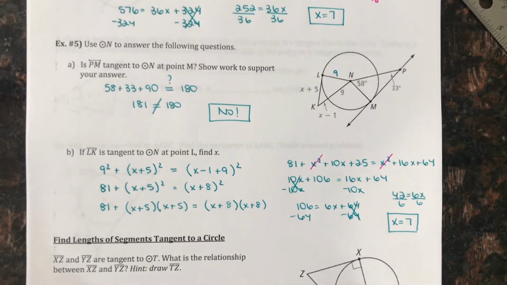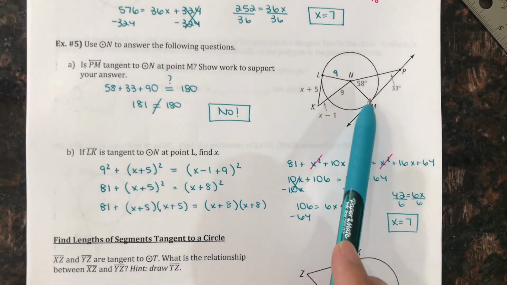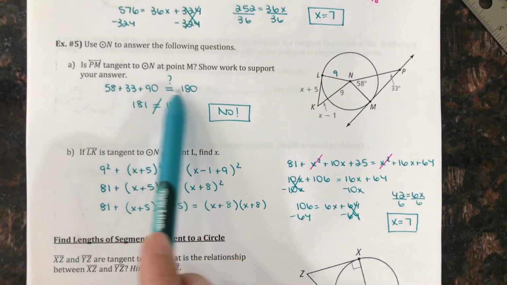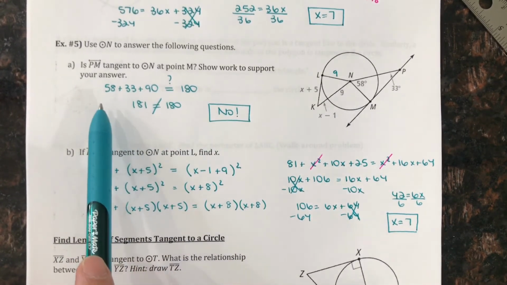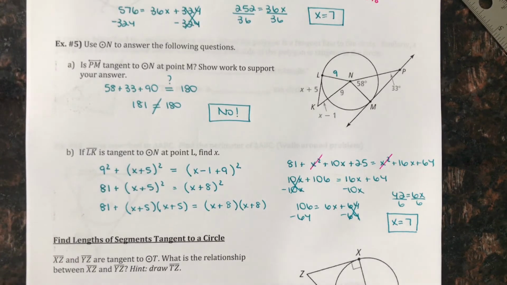In part A, the line is not tangent because if this were a 90-degree angle, you'll notice that the sum of the angles is not equal to 180. Okay, so that's not going to work.